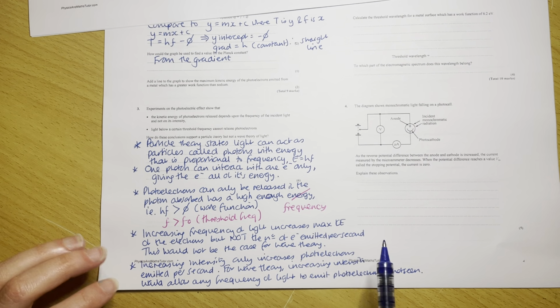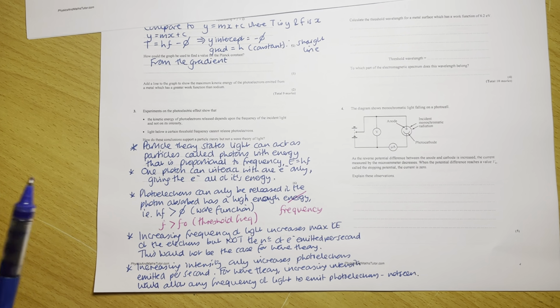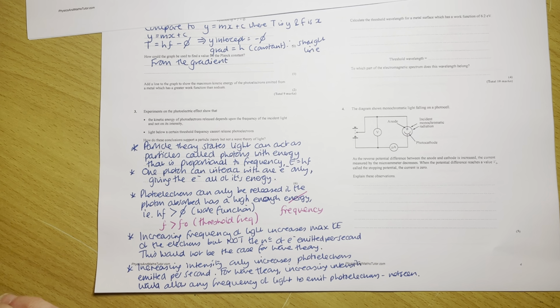Not a very nice mark scheme, but we've answered all that in that little bit there. I think I've written it better once again than the mark scheme, personally.